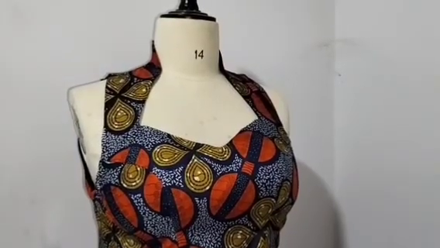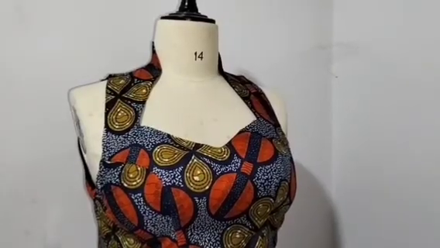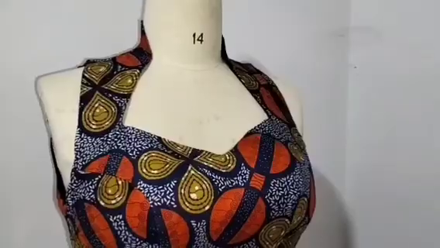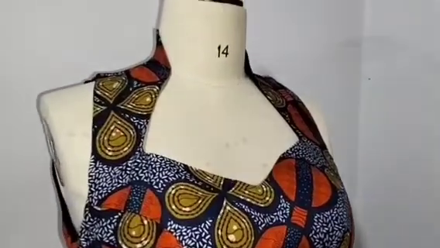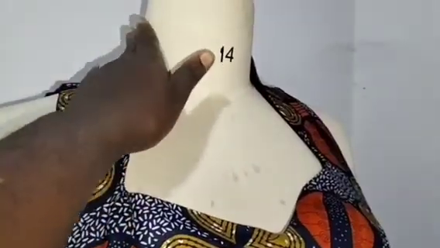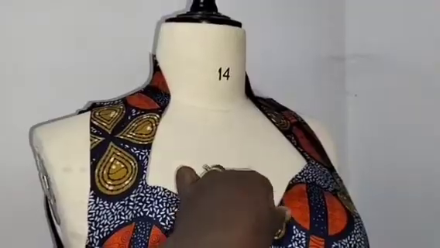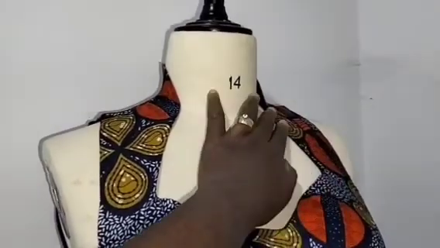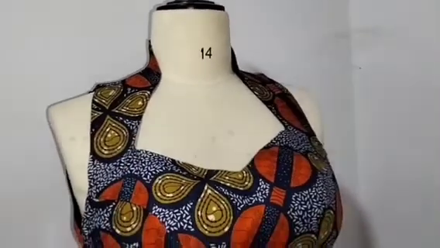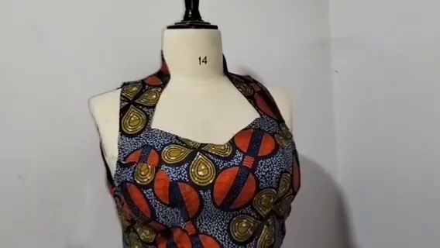In this class, I'll be teaching you how to make this beautiful halter neck princess dart top, as you are seeing right here on the thumbnail and on the dress form, and it has a bra illusion. So you can see the halter neck right there and the sweetheart neckline, too, well sewn with perfect inseam finishing. It really has a bra illusion because we didn't pad this at all. So if this is what you want to learn, please stay tuned to the end of this tutorial.